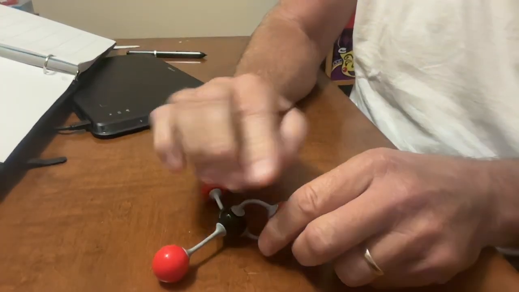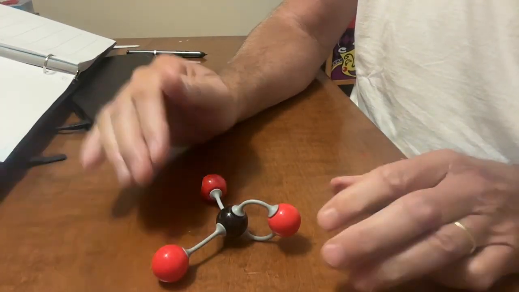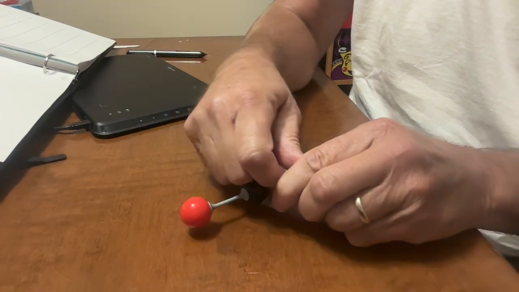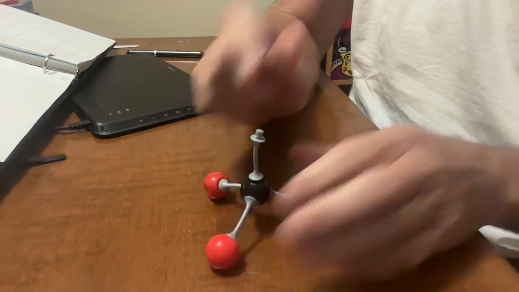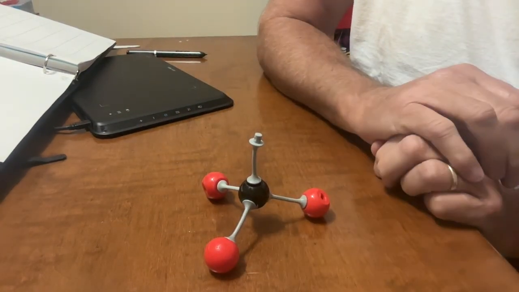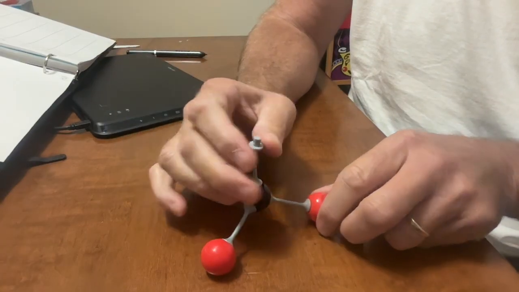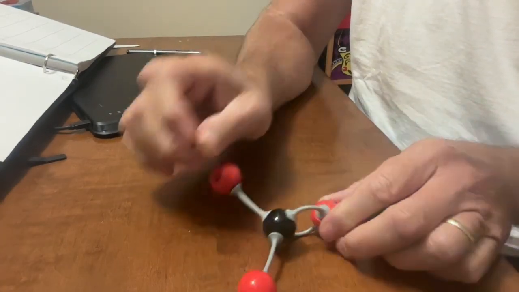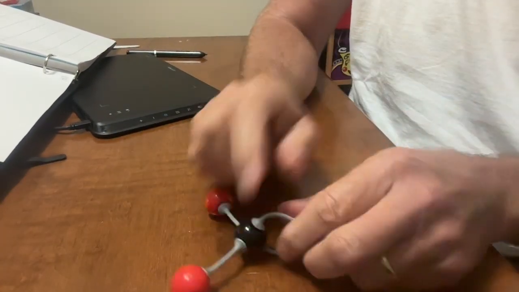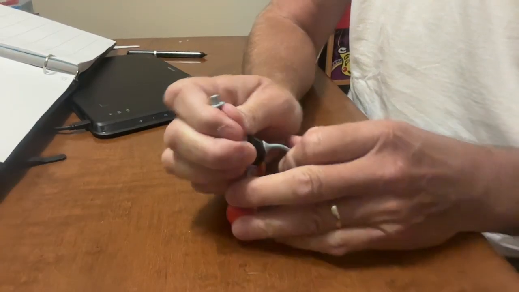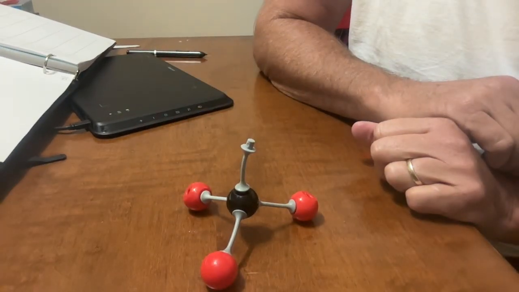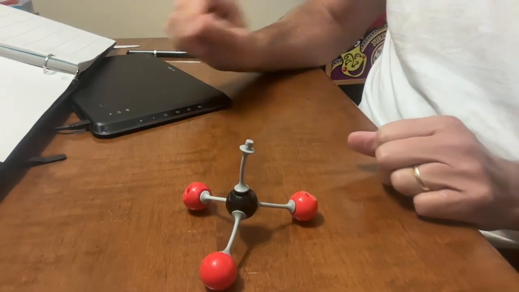Planar: 4 atoms, no lone pair in the middle. Trigonal pyramidal: there's 4 atoms, but there's a lone pair on the middle. That's how you tell the difference.